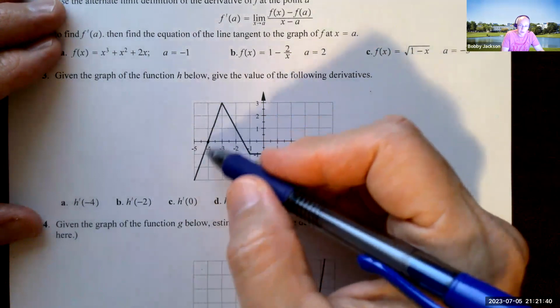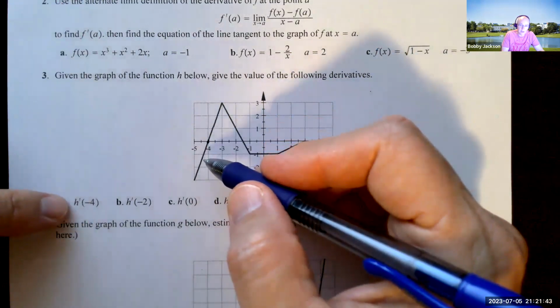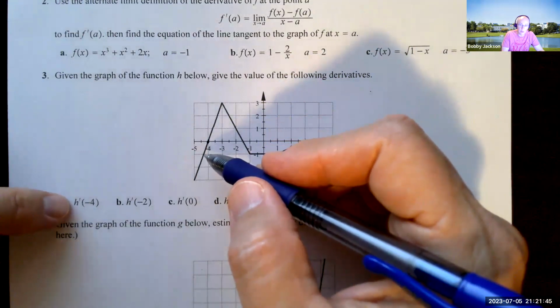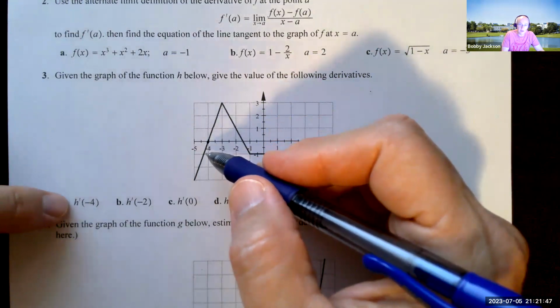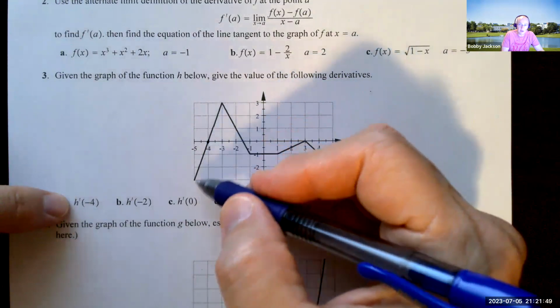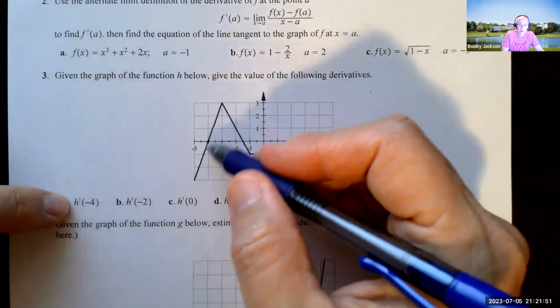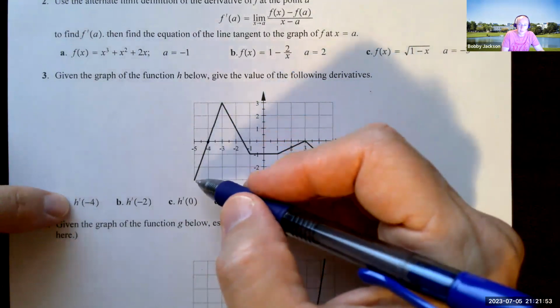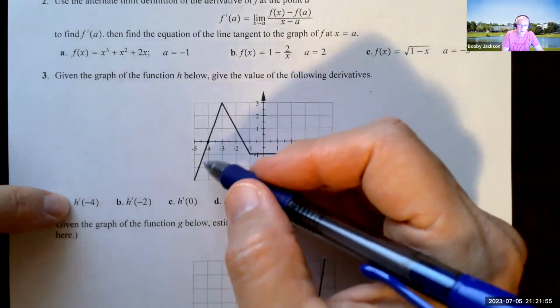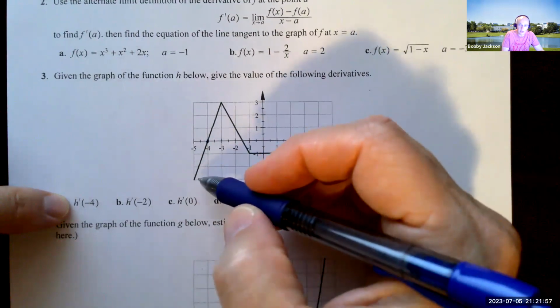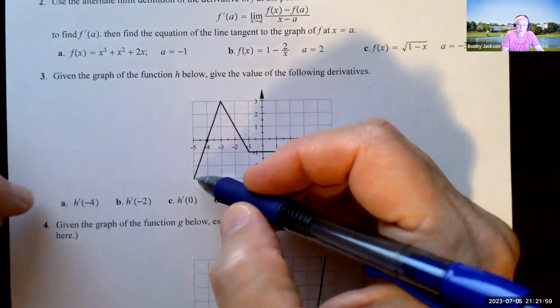So the question is, when we ask what is h prime of -4, what's the slope? What's the derivative at -4? What's the slope at -4? It's simply the slope of this line. Can you determine the slope of this line? It's pretty easy. Remember, slope is the vertical change over the horizontal change, the rise over the run.